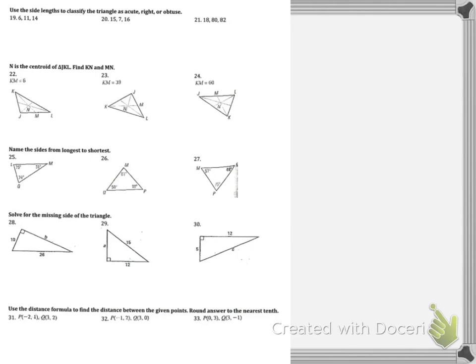So use the side lengths to classify a triangle as acute, obtuse, or right. Remember, this is going to be c squared compared to a squared plus b squared, where c is our biggest side. Our c here we see is 14. So we have 14 squared compared to 6 squared plus 11 squared. 14 squared is 196, compared to 36 plus 121. We add those two together and we get 157. We see that 196 is greater than 157, and so if c squared is greater, we know that it is obtuse.